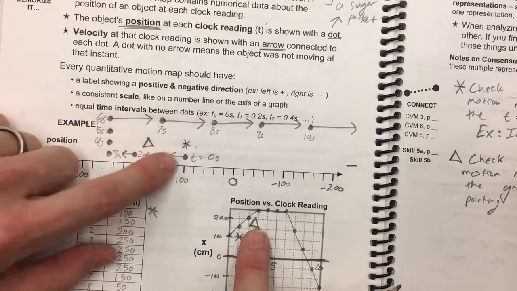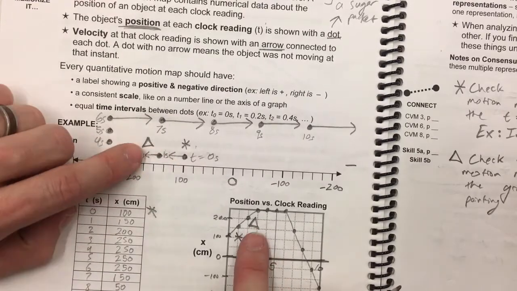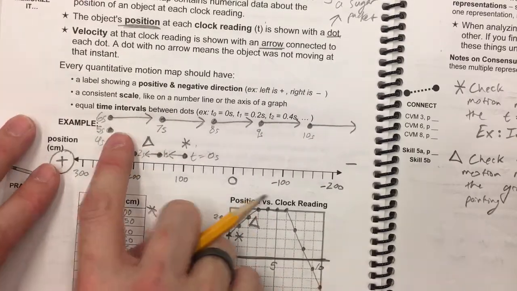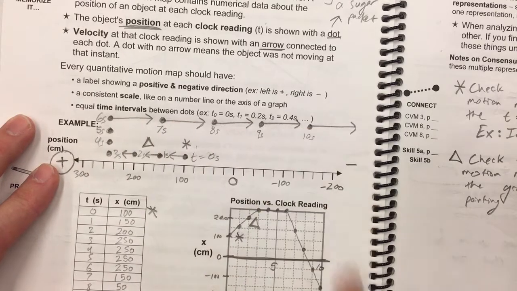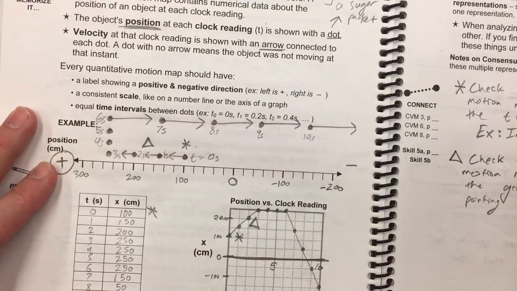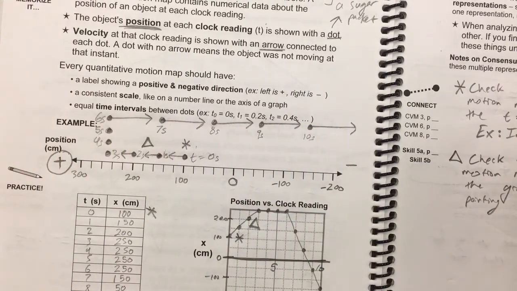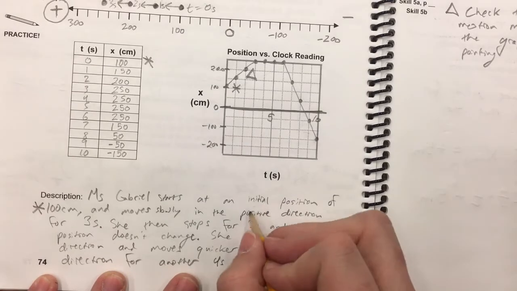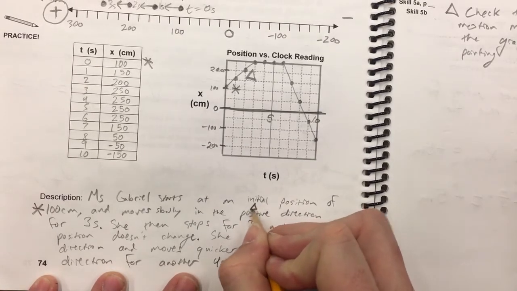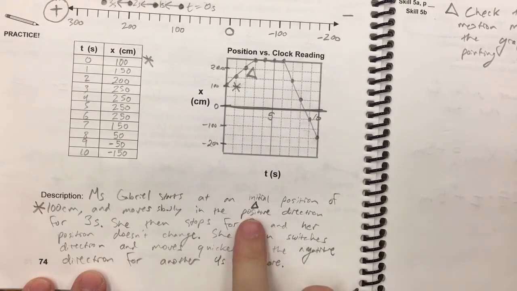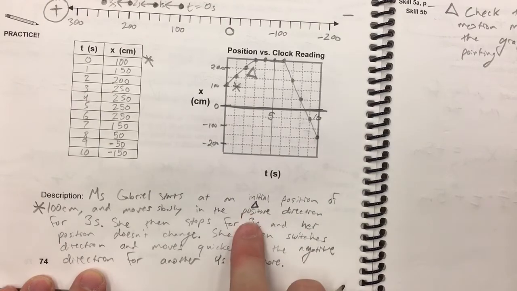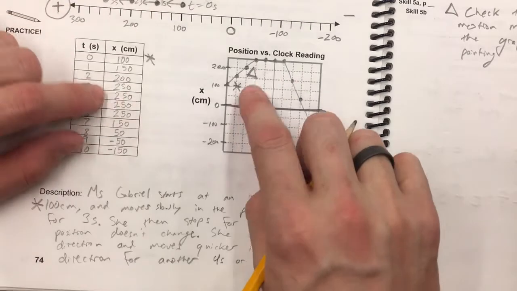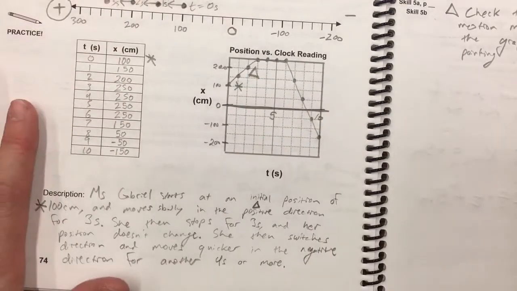We need to make a connection between which way these arrows are pointing and this positive slope. We could also make a connection between which way these arrows are pointing and this negative slope. If you want to help point that out too, you can. Down here in the description, we know that Miss Gabriel moved in the positive direction. I'm going to put a triangle there too next to the word positive because this description is telling us the same thing that the graph and the motion map are all telling us.